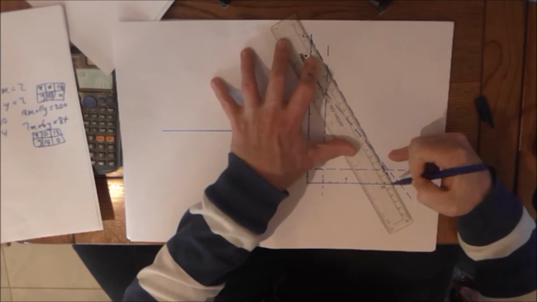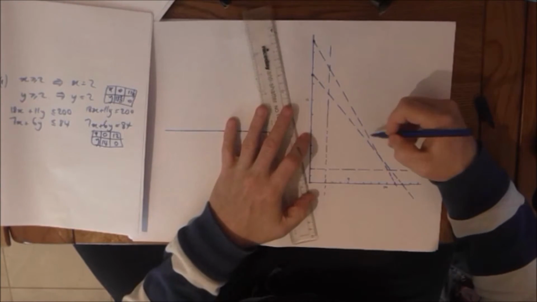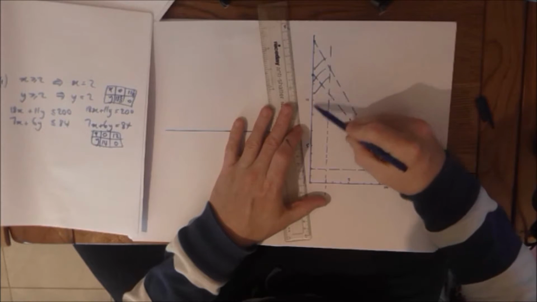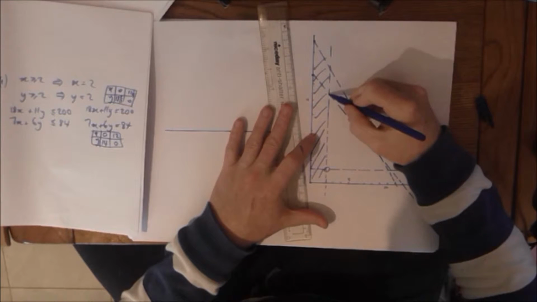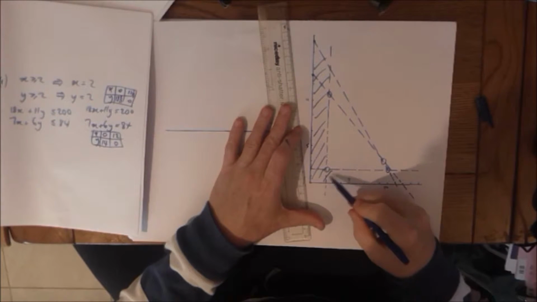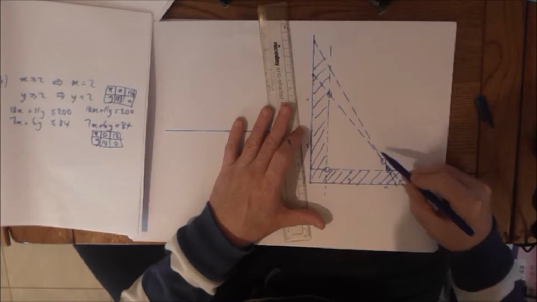Now we have to show what doesn't count. These inequalities show that the boundaries do count, so we want to leave them unshaded, which is why I'm now glad that I didn't dot them. So it's just shading everything that does not count.